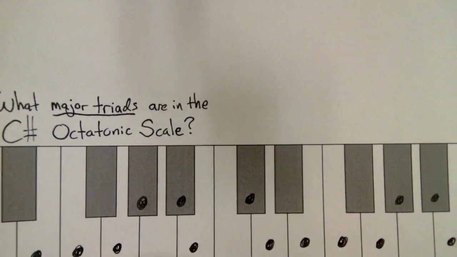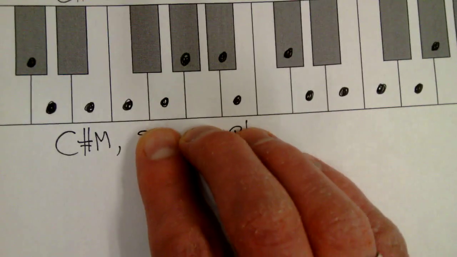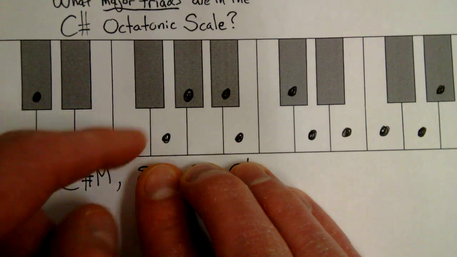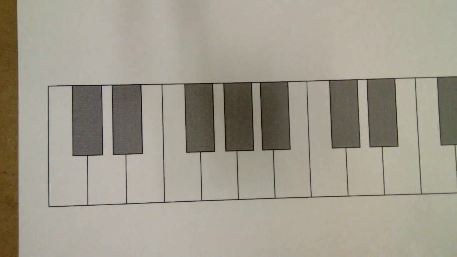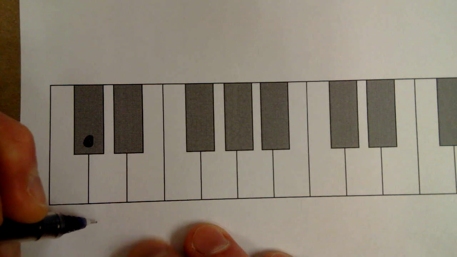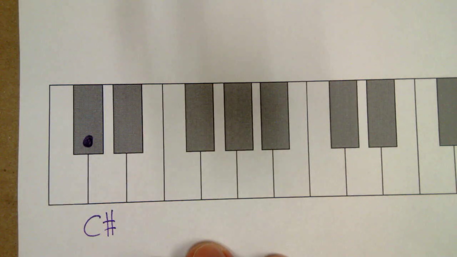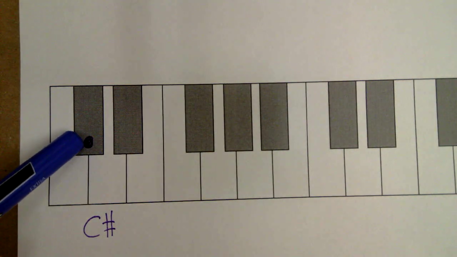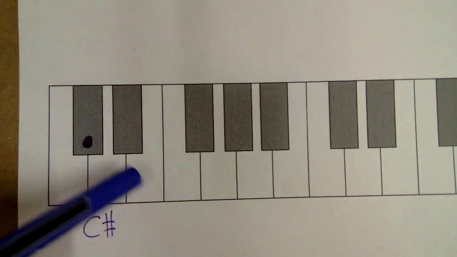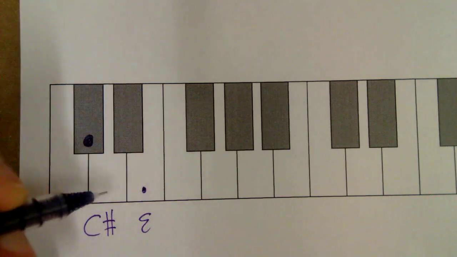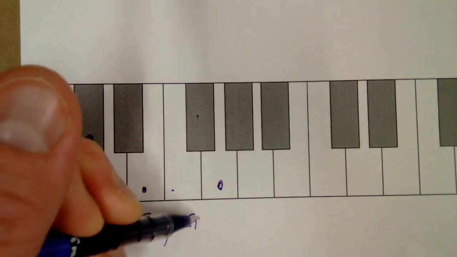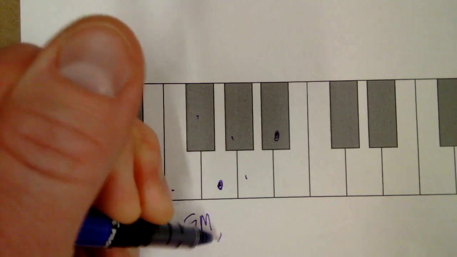So let's take a look at that first answer one more time. We already determined that the C-sharp major triad fits in the octatonic scale. I'm going to put a mark on C-sharp. If that C-sharp major triad fits, then we must be able to move this up by 3 semitones and make a triad and also have that fit. 1, 2, 3. E. And let's go up 3 again. 1, 2, 3. G. And we'll go up again. 1, 2, 3. B flat.